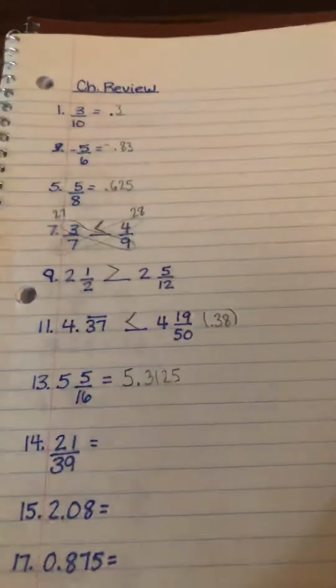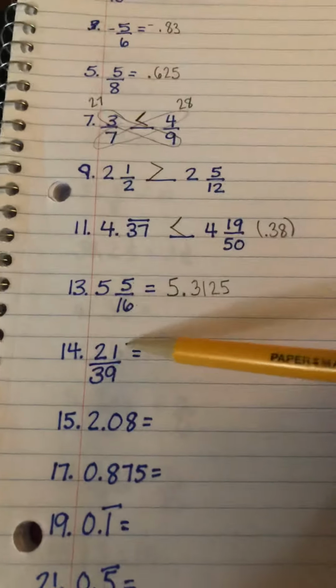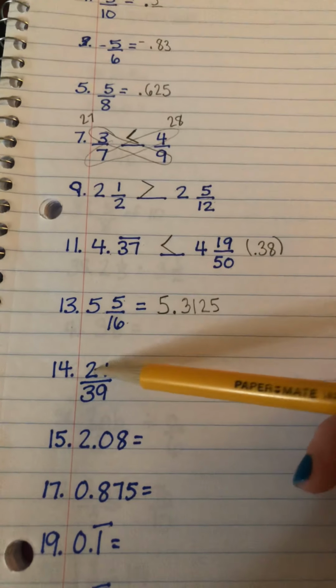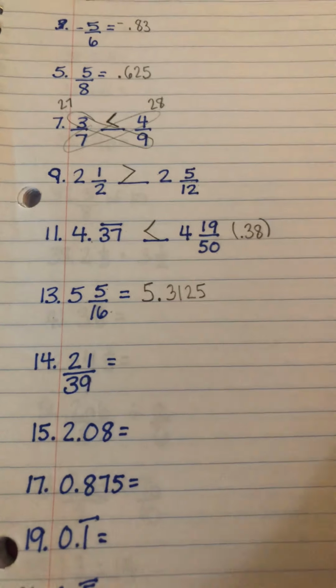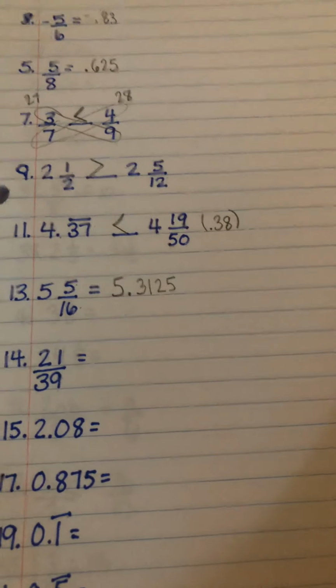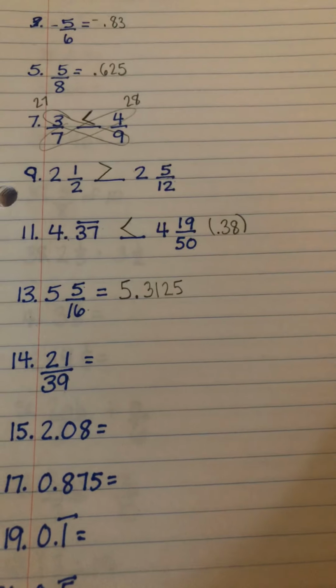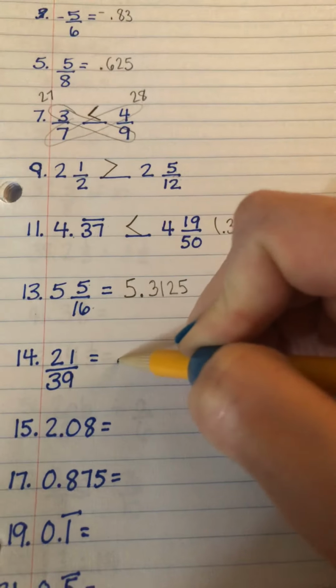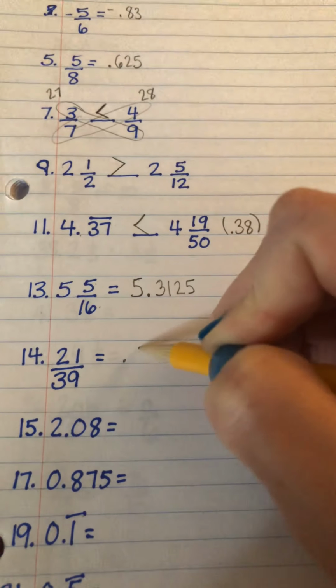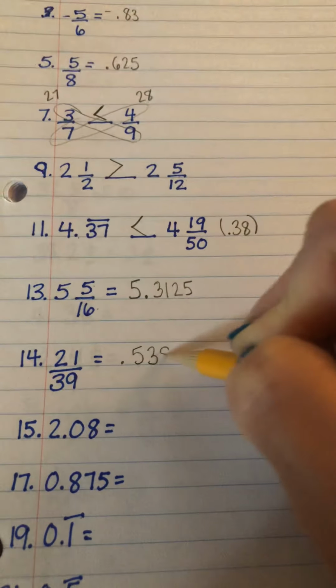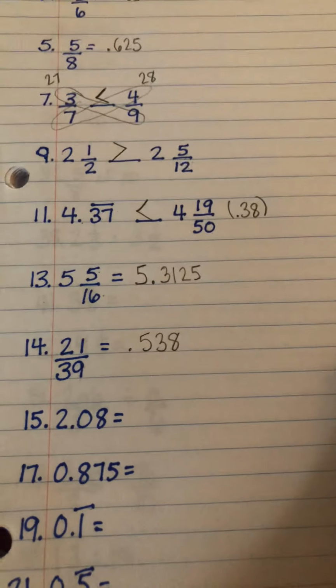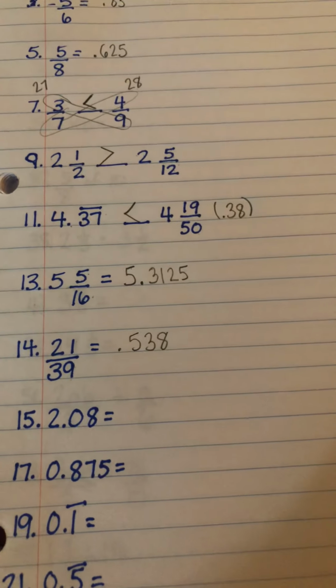So you're going to make that a decimal, which is 21 over 39. So it's 21 divided by 39. And that is 538 thousandths.